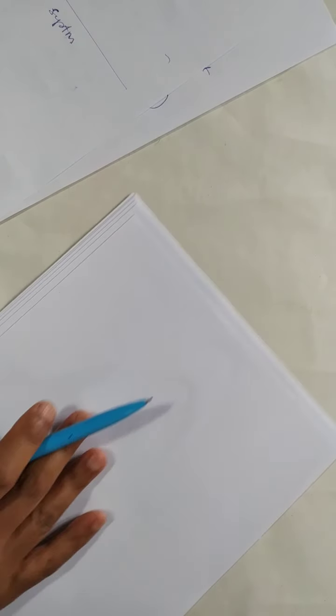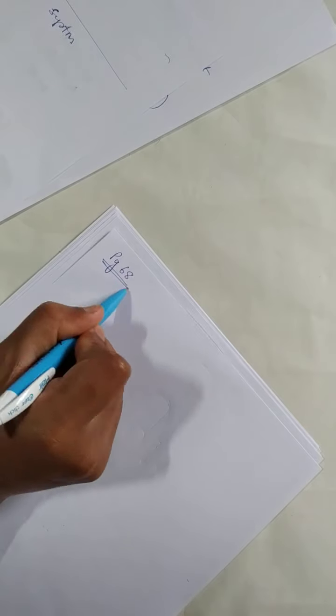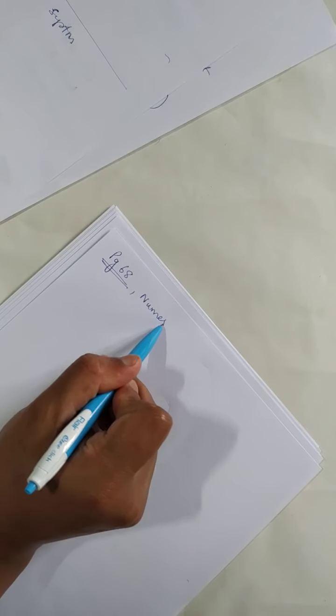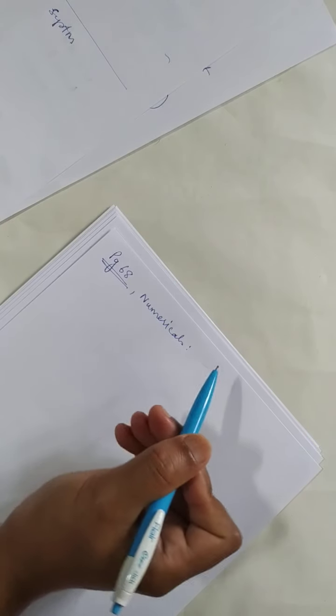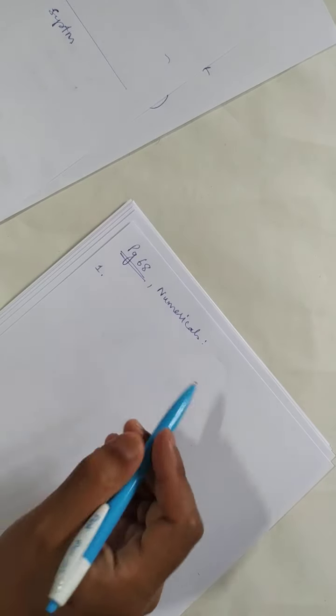Okay, we have numericals here, page number 68, based on the block and tackle and the pulley. Let me solve the first question. A woman draws water from a well using a fixed pulley.